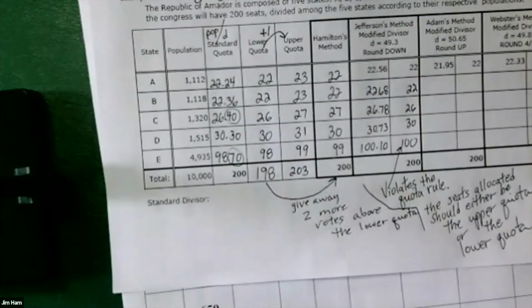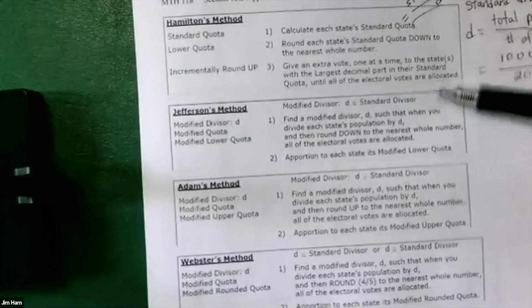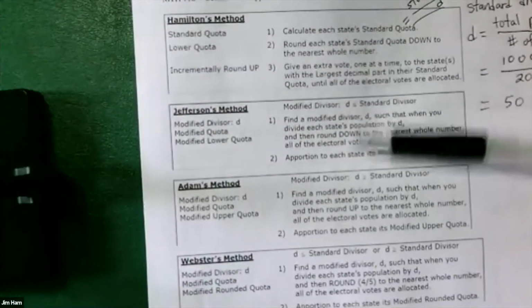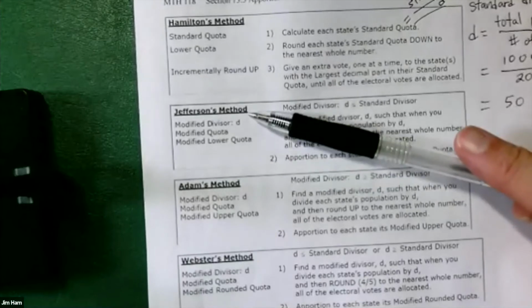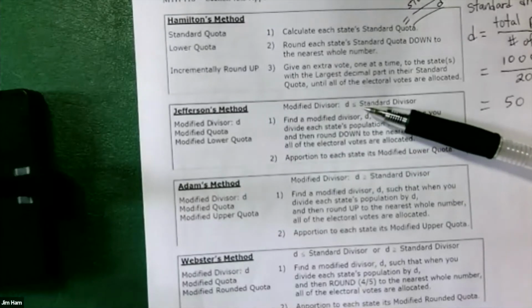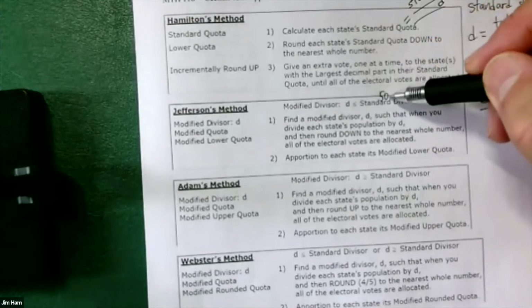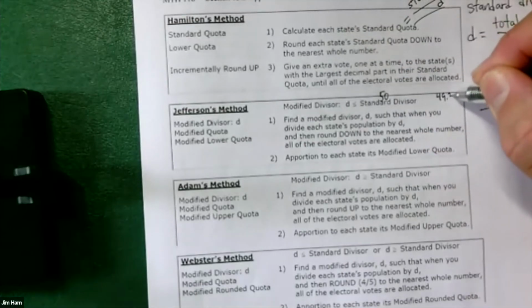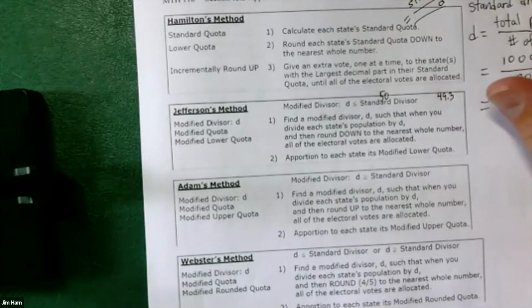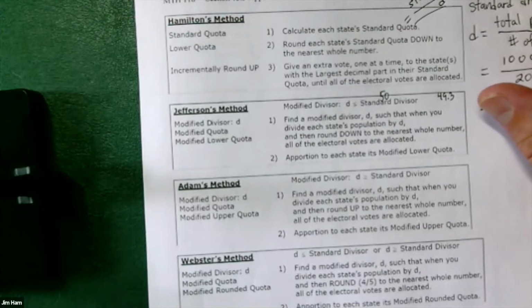Okay, let's go to Adams. And by the way, I'm just going to come back up here so that you can see this. For Jefferson's method, choose a modified divisor that's less than the standard divisor. So a number that's less than 50 would be 49.3. By the way, we're giving you this number because we know it works. In many cases, you have to determine what that number is. That'll be our second example.